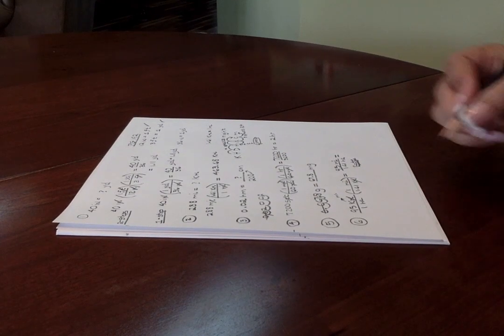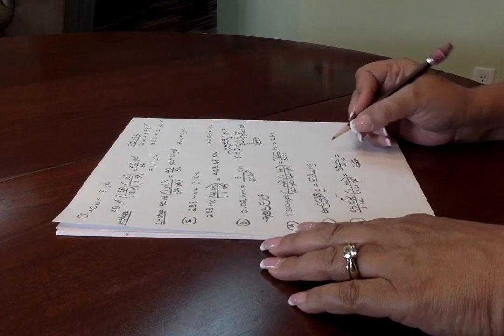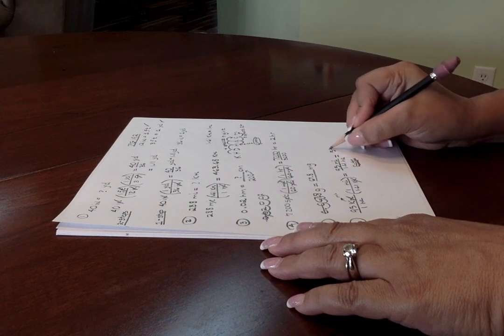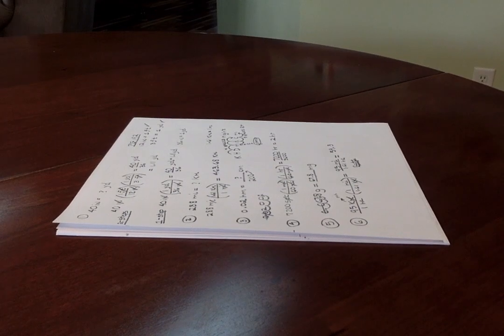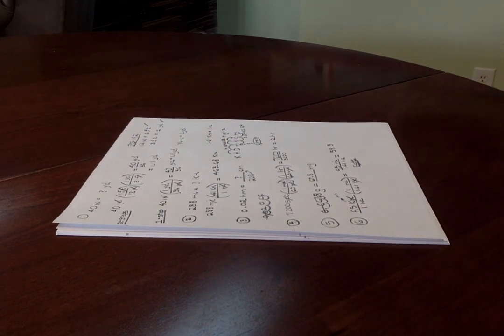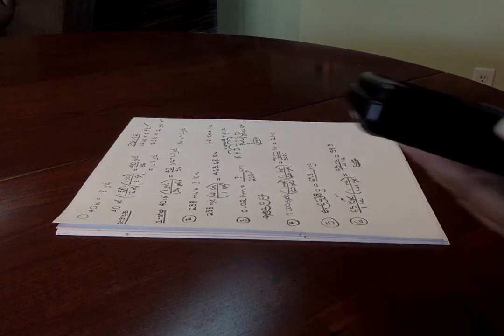95 divided by 1.61 will give you approximately 59.375. Let me check that out real quick. 95 divided by, now let's see, in the directions they actually asked you to use just 1.6 rather than 1.61.